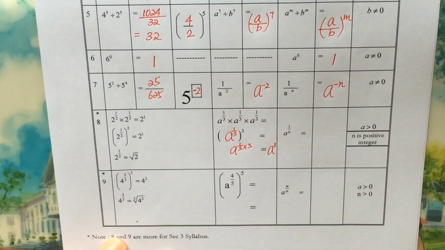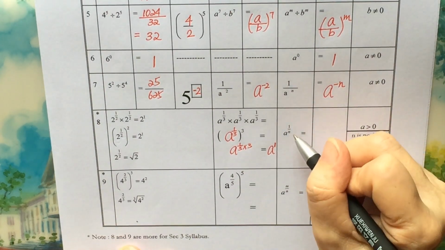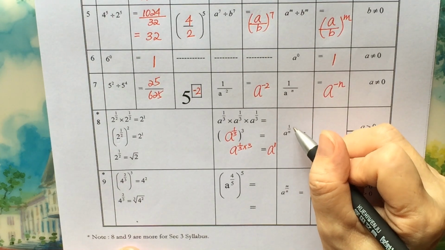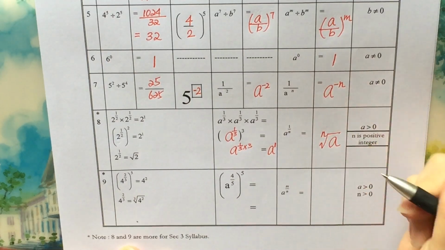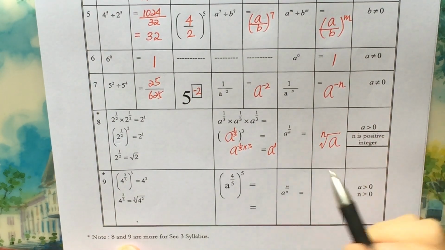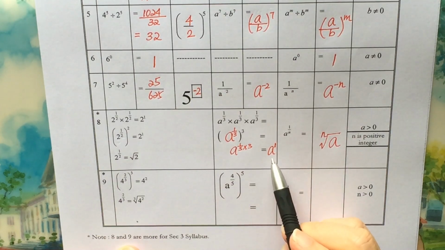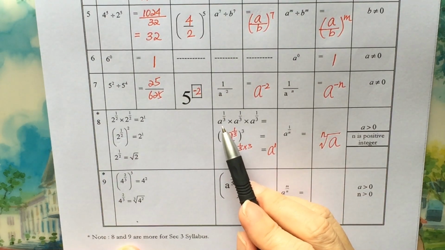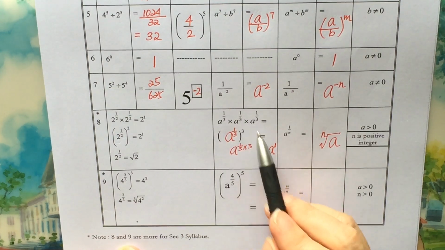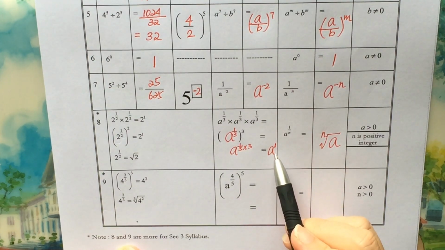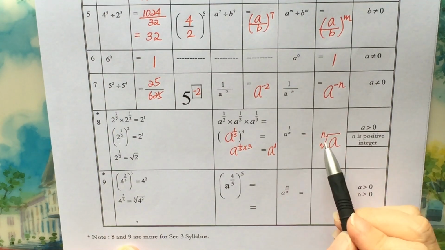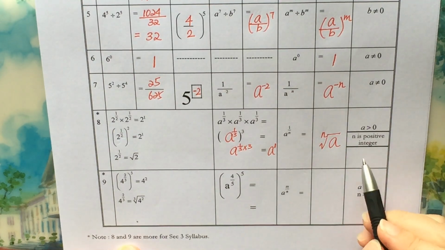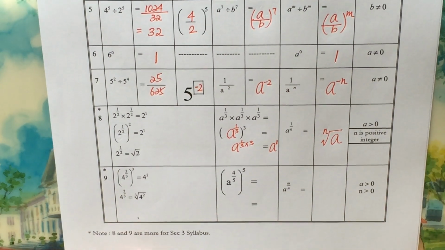So a power 1 upon n is written as the n root of a. How do we get a? Isn't it cube root times cube root times cube root? 3 of them multiplied together to get the number a. So each of them is the cube root. So if n is 3, that means it will be the cube root of a. If it is the n root, there will be n root of a. Here n refers to a positive integer.